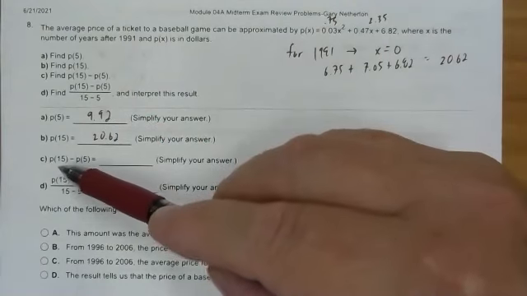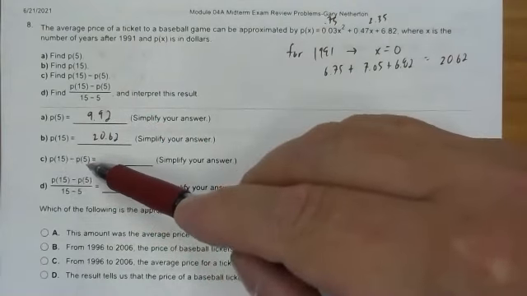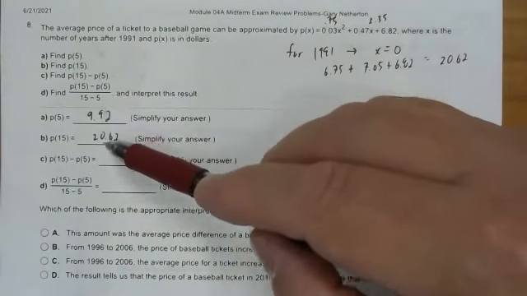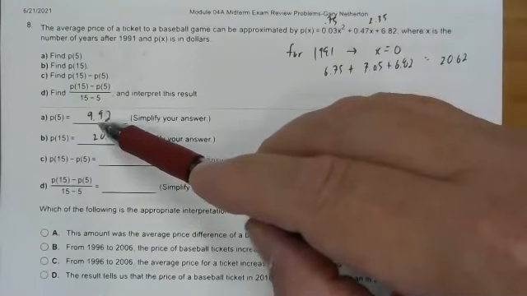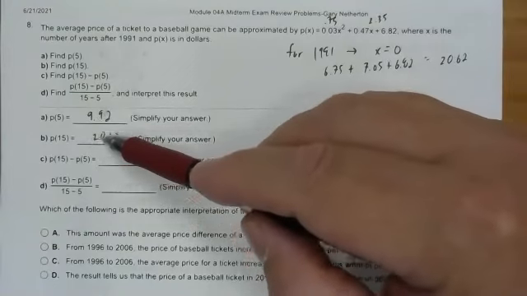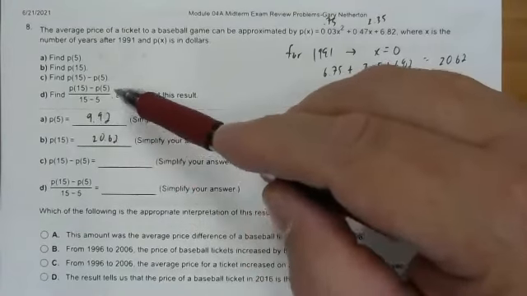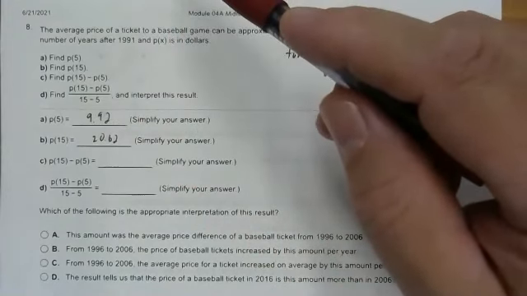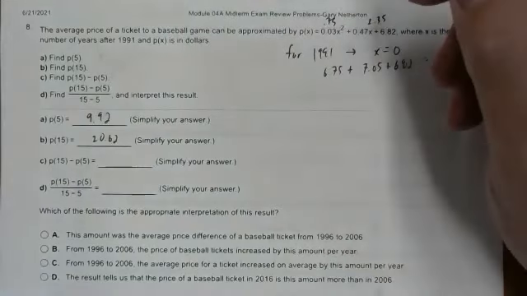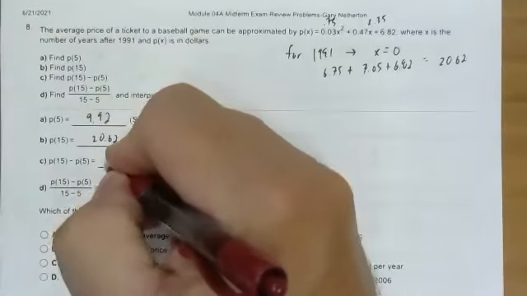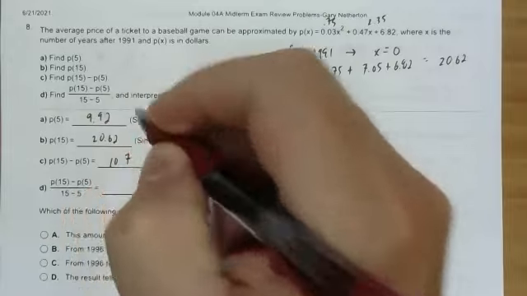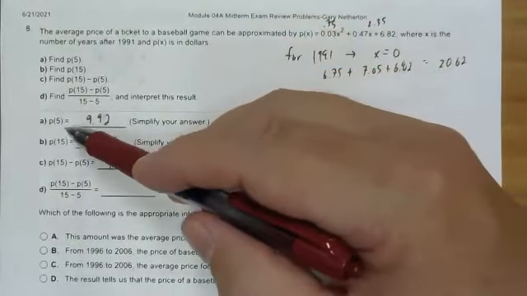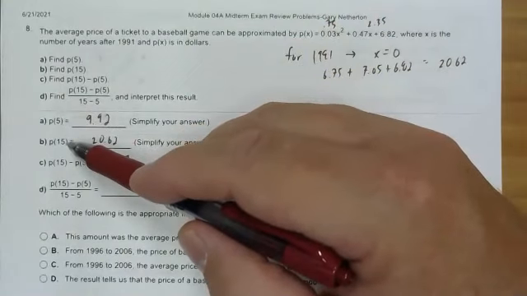Look at part C, P of 15 minus P of 5. This is saying, what's the difference in the price of the tickets after 15 years compared to after 5 years? So it seems to say 20.62 minus 9.92. I want to do that in my head. I might mess up with these decimals. 10.7. So it's gone up $10.70 from year 5 to year 15.